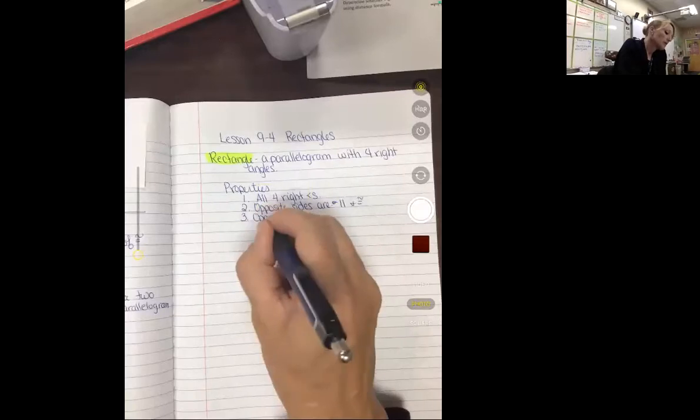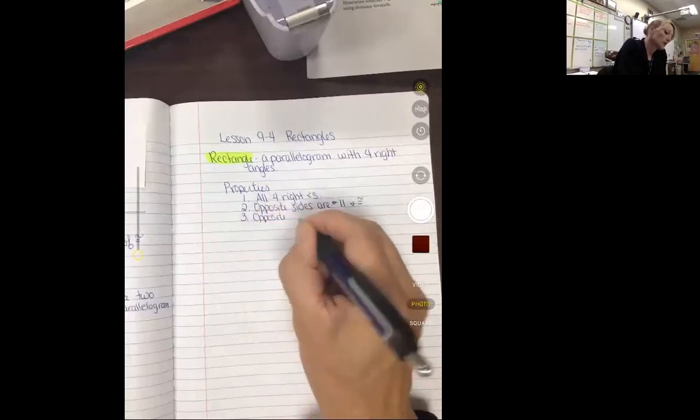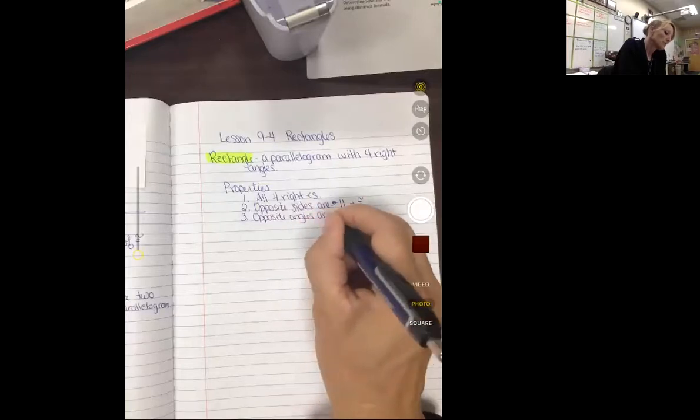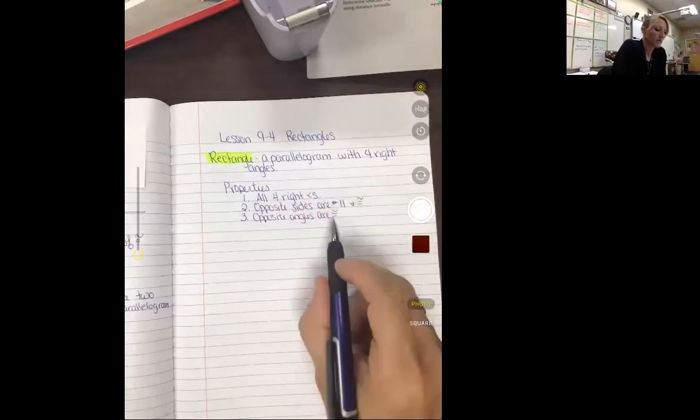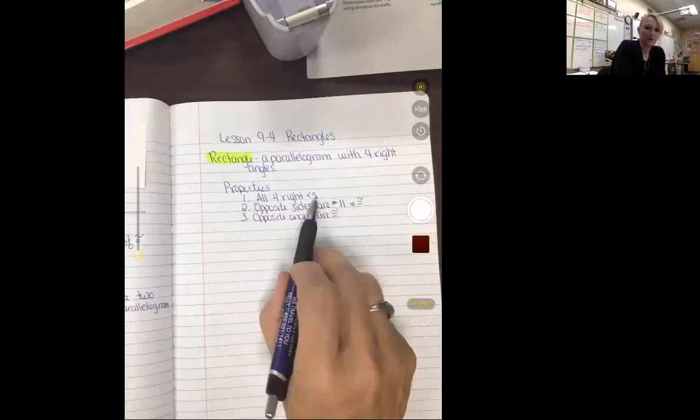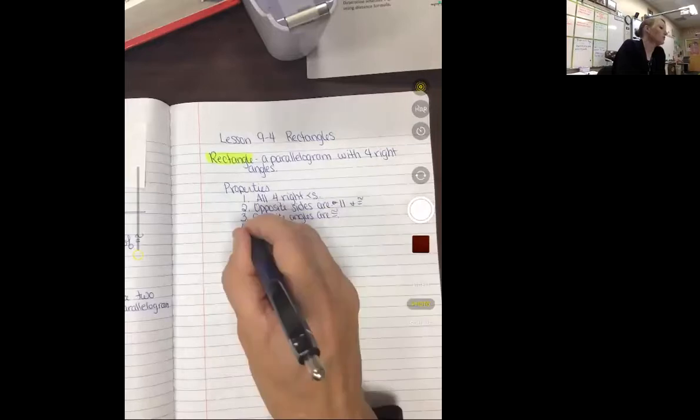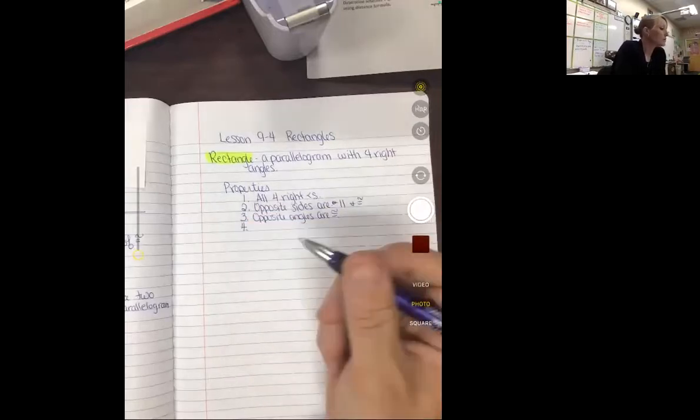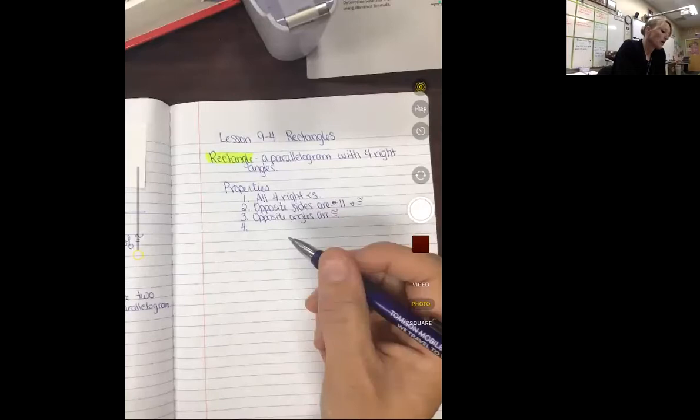We know that opposite angles are congruent. We know that because it's a property of a parallelogram. We also know that because all 4 angles are right angles, and the right angle congruence theorem says that all angles are congruent if they are right angles.